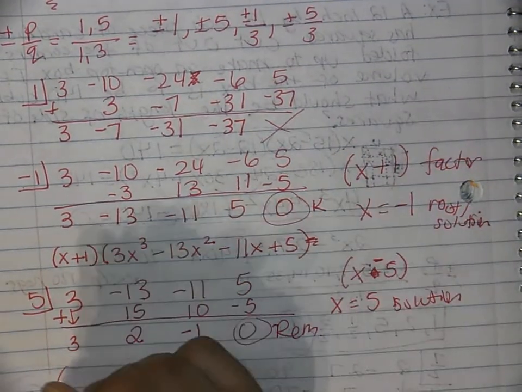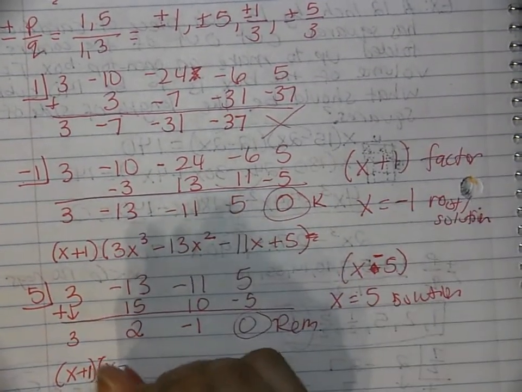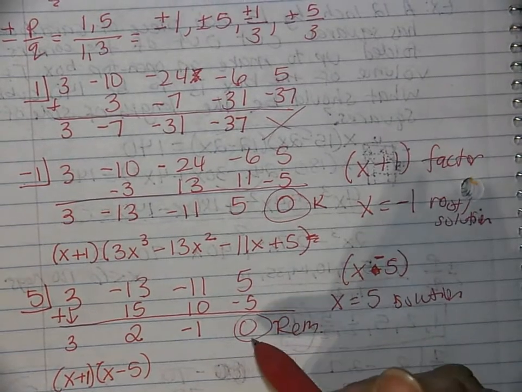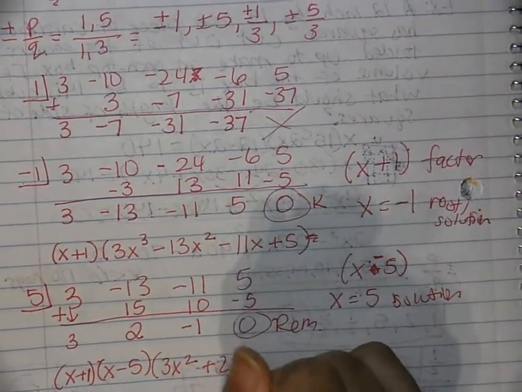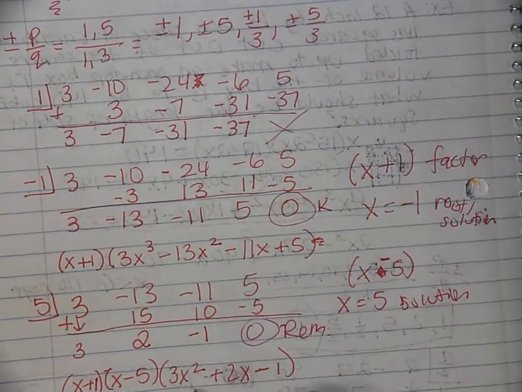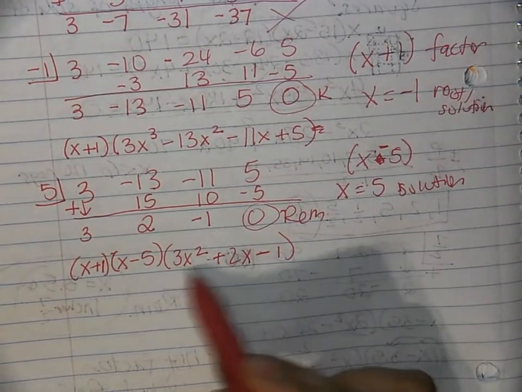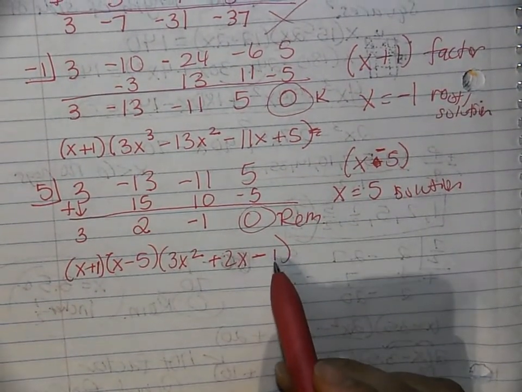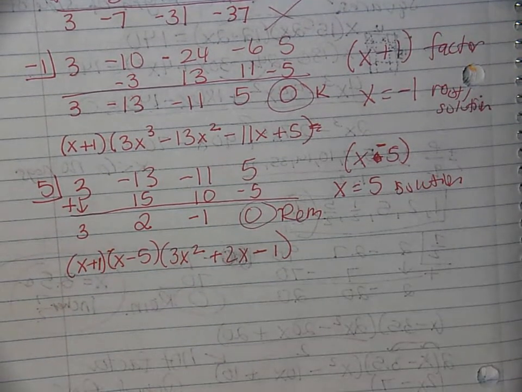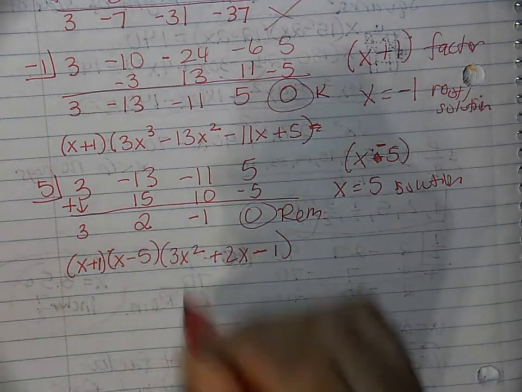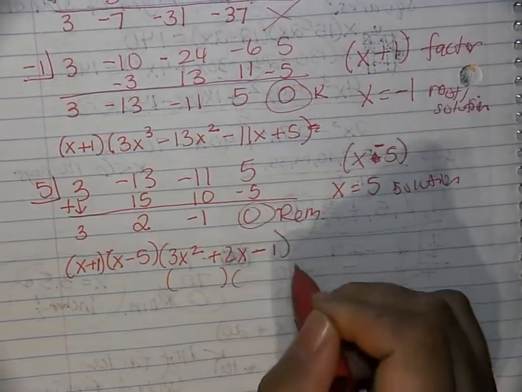So we have x plus 1, x minus 5, and then our last factor is 3x squared plus 2x minus 1. Now at this point, you would try to factor that trinomial, this quadratic. If it factors, great, then we're done. If it does not factor, you have to then use the quadratic formula. And so again, it's hard to know what will end up happening, but this one does factor because you're thinking of 2 numbers that would fit.